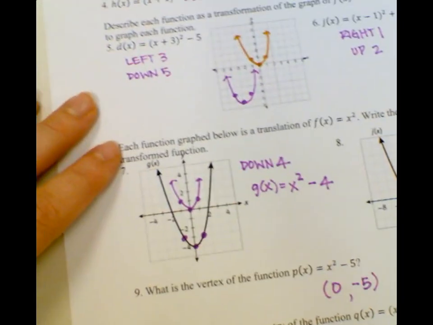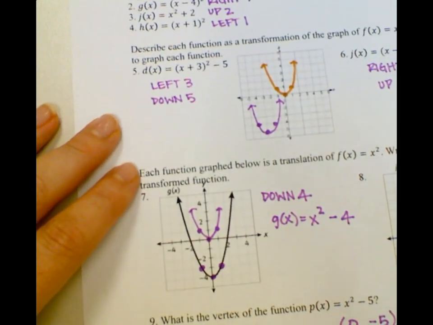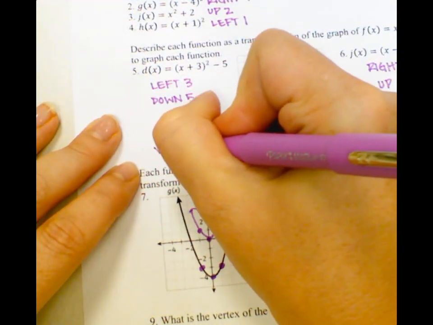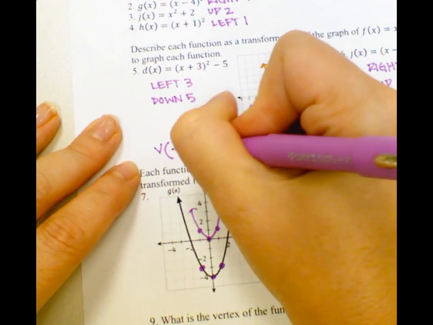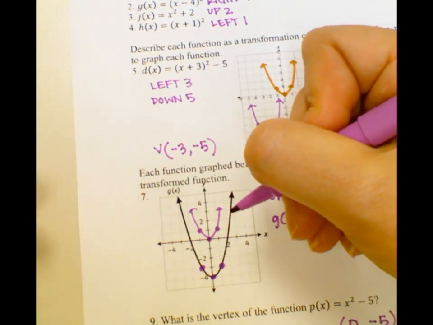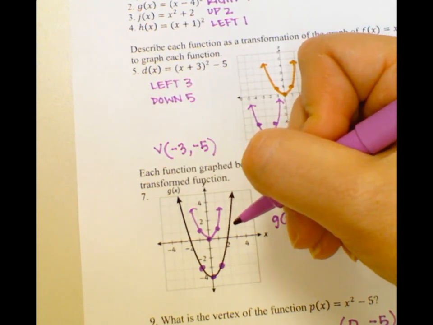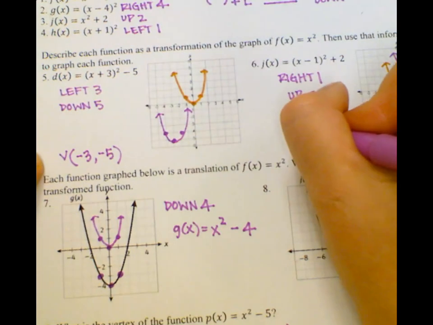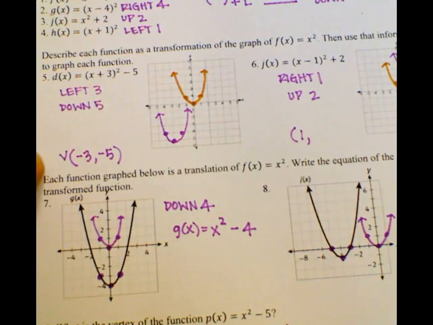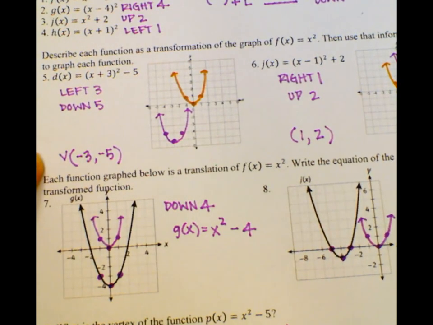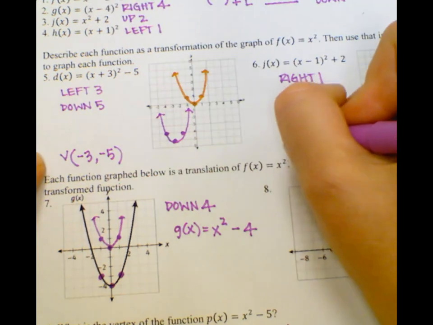So if I come up here, let's look at this one. Vertex here. I went left 3, left is a negative, down 5 is also a negative. So left and down are negative numbers because left you're going to the negative numbers, down you're going to negative numbers. Right and up, those are positive. So if I was looking here, right, that's a positive. Up is also a positive. Those are your vertices. Okay? You can get it right from the thing.